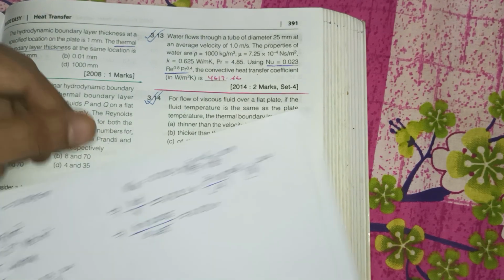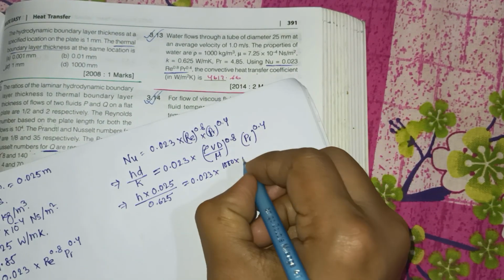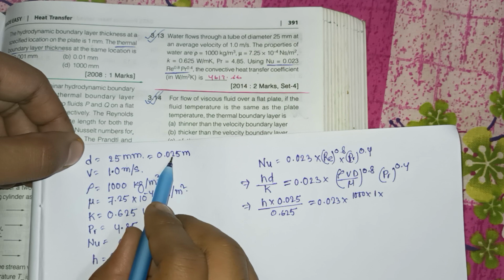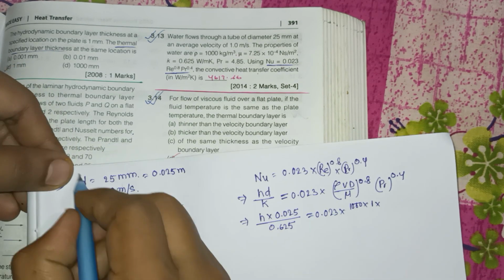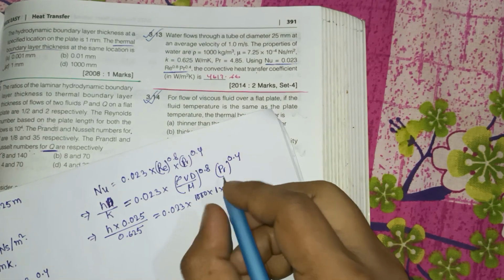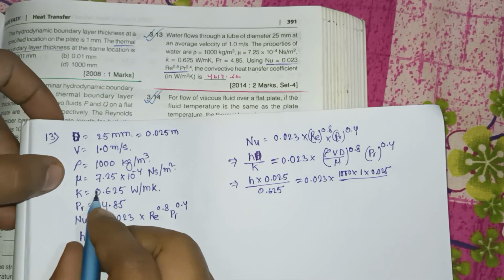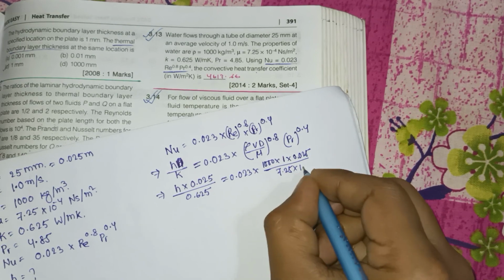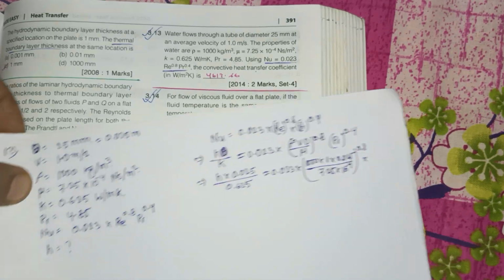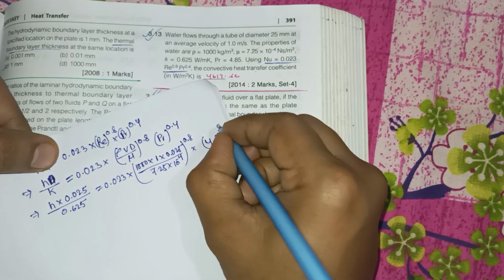That equals 0.023 into rho, the density, that is 1000, into v, that is 1, into d, that is 0.025, divided by mu, that is 7.25 into 10 to the power minus 4, all to the power 0.8, into the Prandtl number, that is 4.85, to the power 0.4.